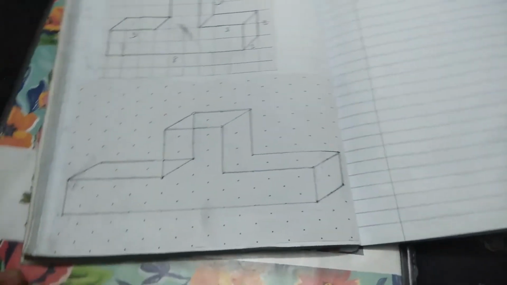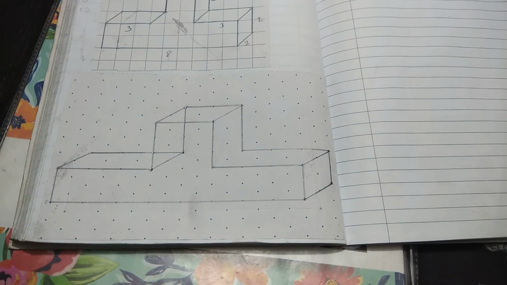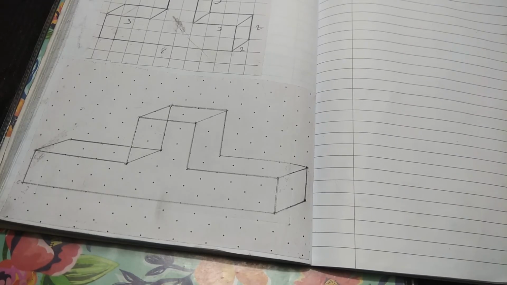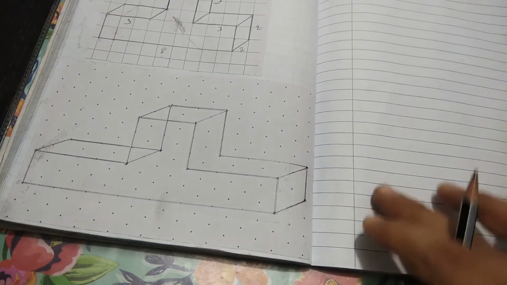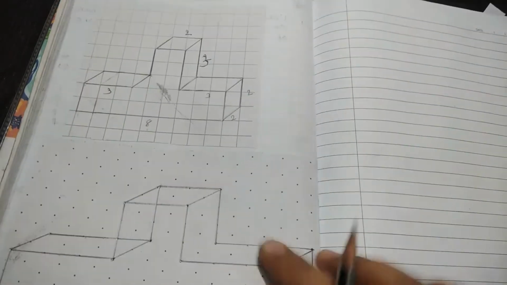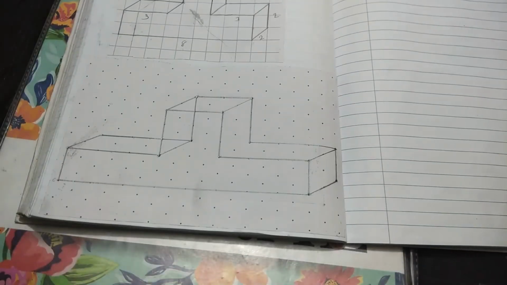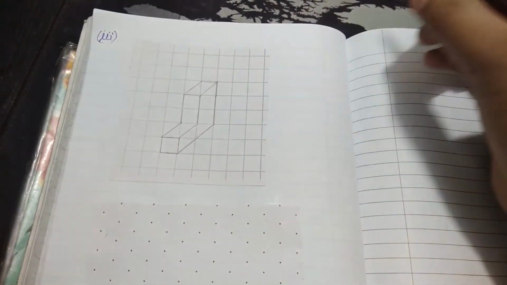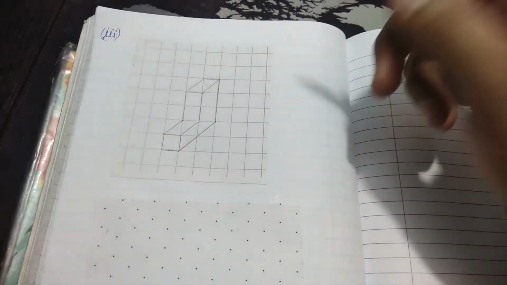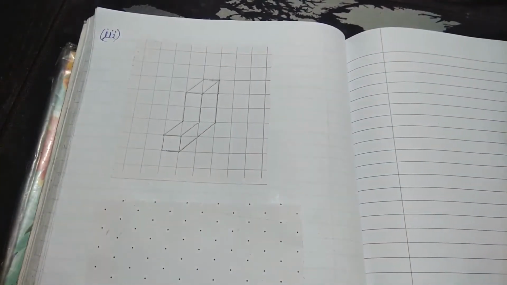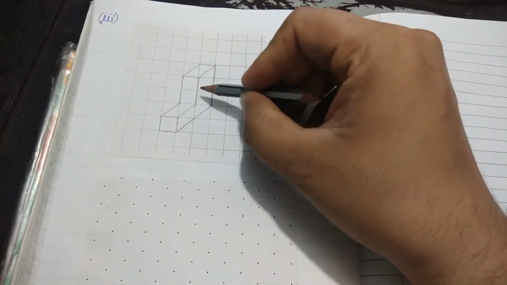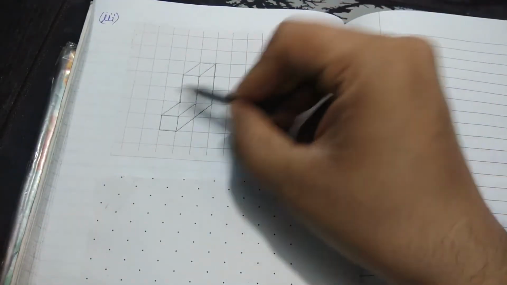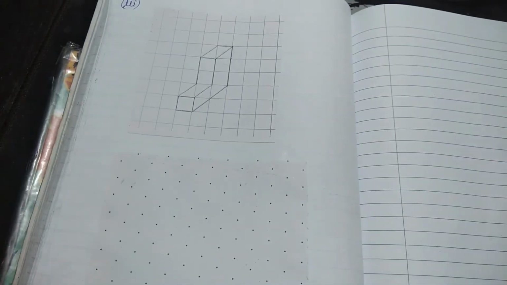Okay, so now you can see that this figure in this isometric dot sheet looks exactly proper as compared to the oblique sketch. Next, sum number 3. Here one solid sketch is given in an oblique sketch and we have to draw it on an isometric dot paper. Now here in the oblique sketch this solid is given. Here dimensions are not given, so we do not have to worry about the dimensions.